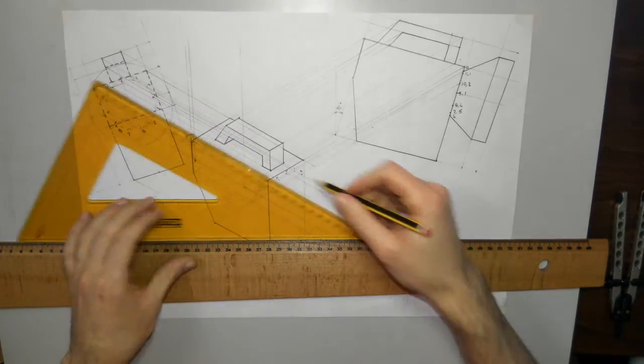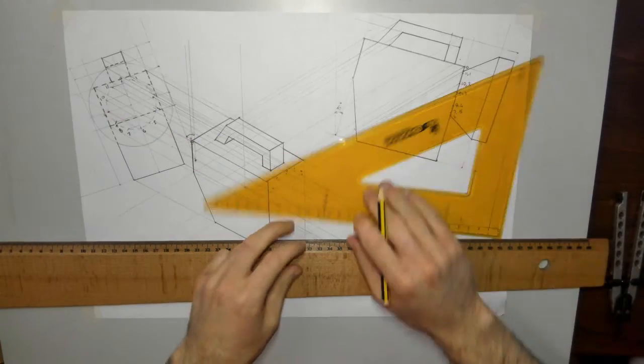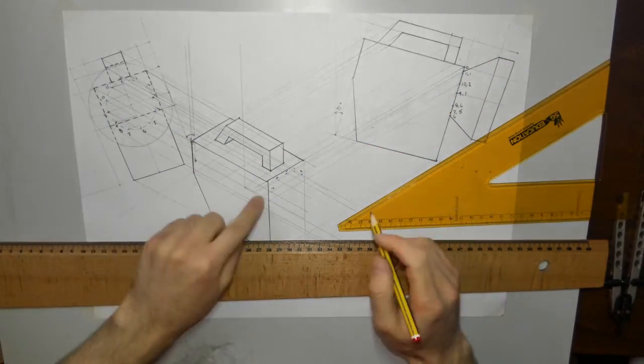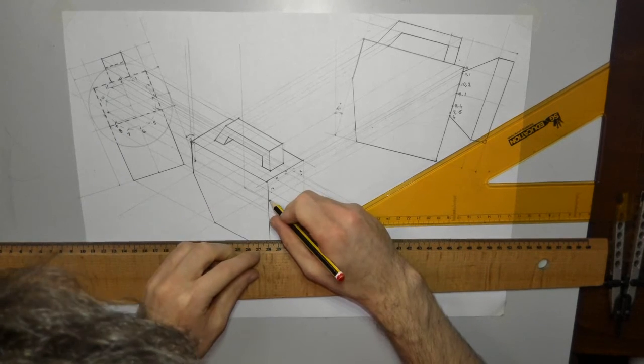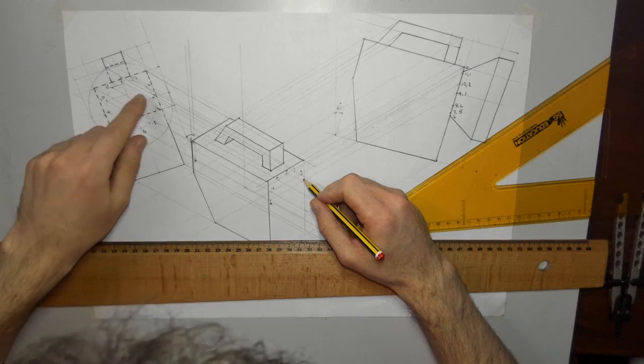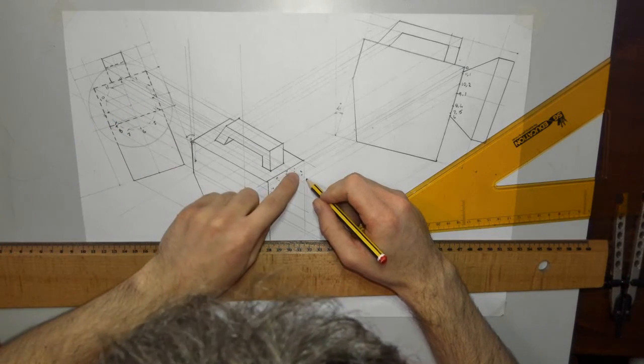Just making sure that you always follow your lines all the way down. Just make sure you get the right points each time, just to check. So you can see there 9 comes through there. And then 3, I follow that down, 3, follow that one down there.